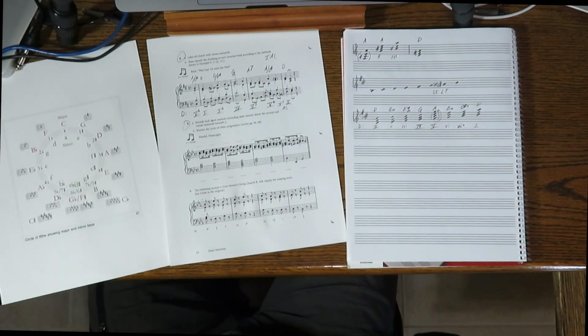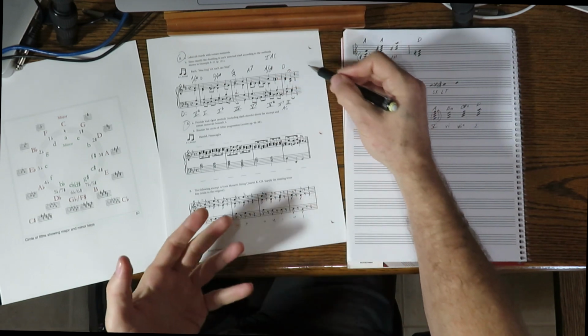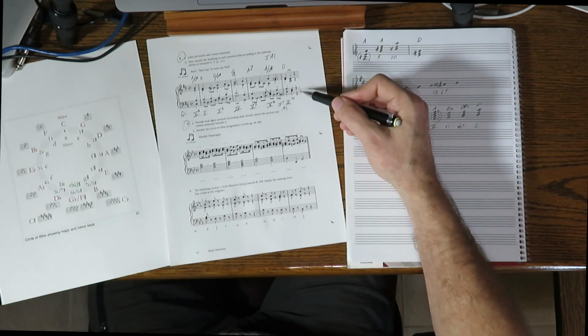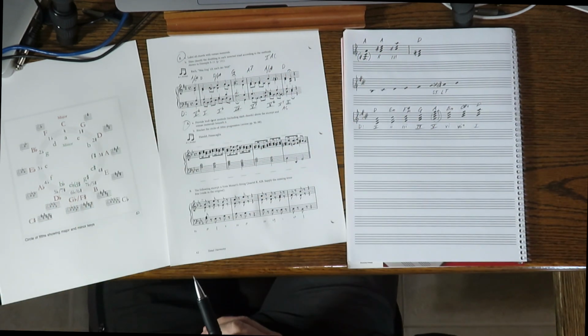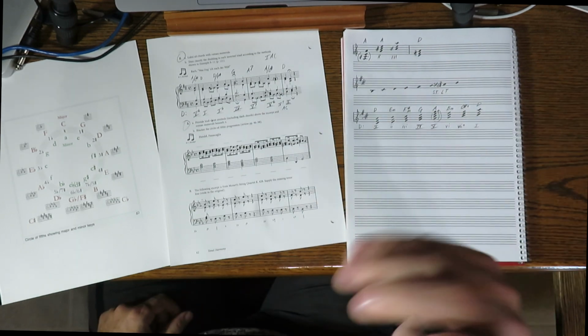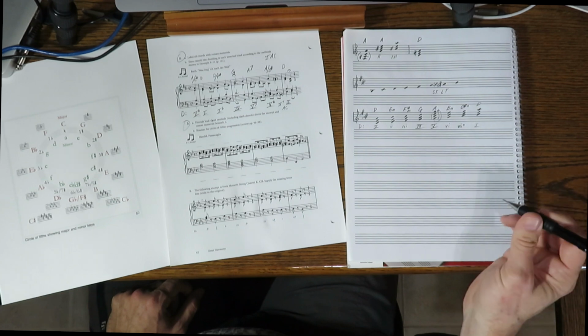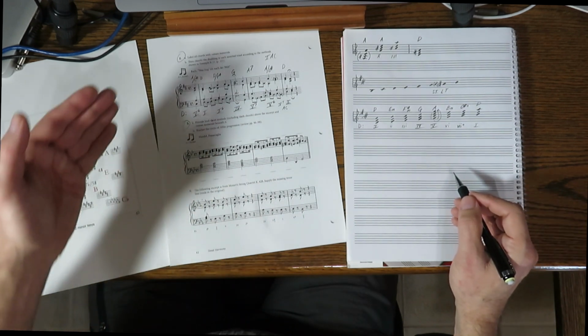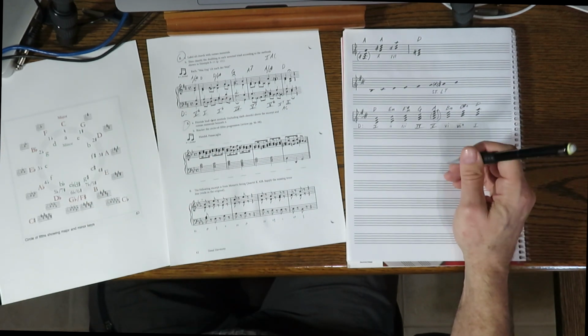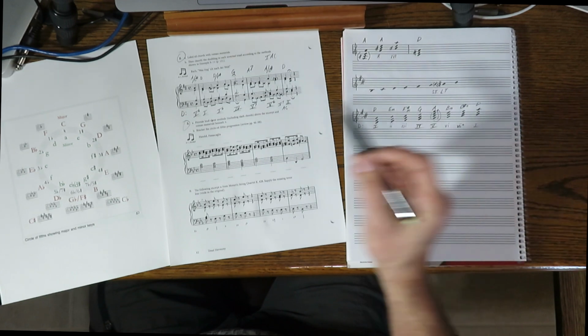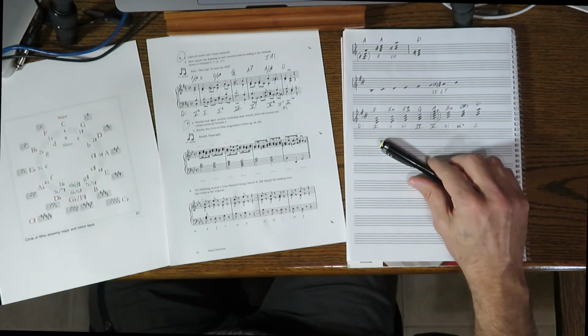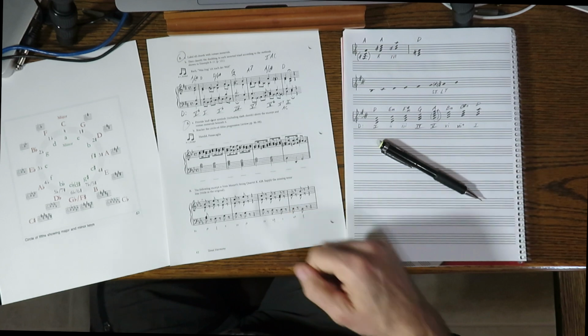So hopefully that helped you with this piece. And it's always good to play through it if you can. Then you can really hear the type of cadence that it is. Your ear will tell you. So I'm going to take a quick break, let you fill that out, and we will move on to number 3. So thank you. Okay.